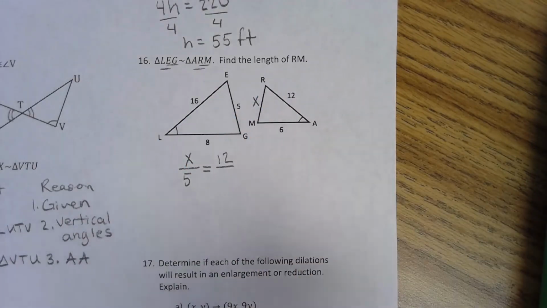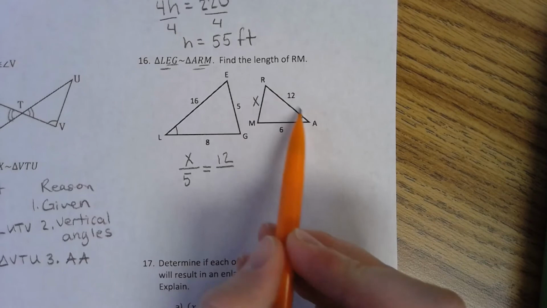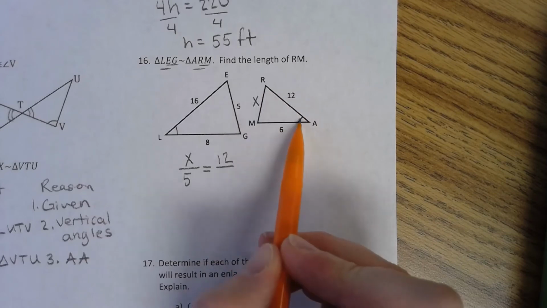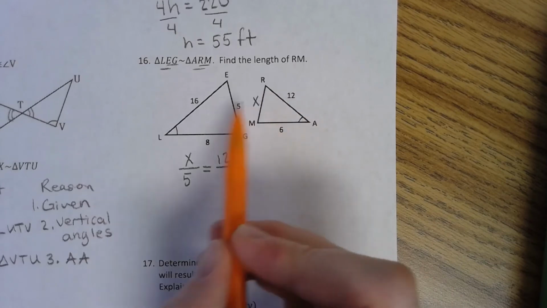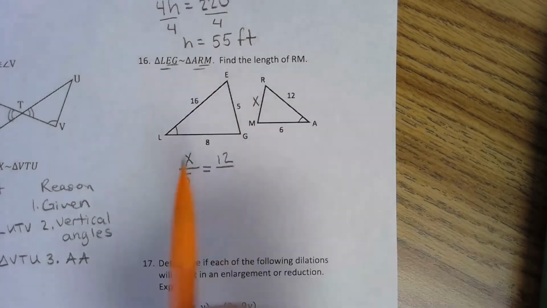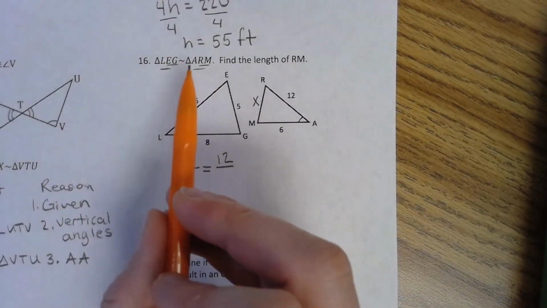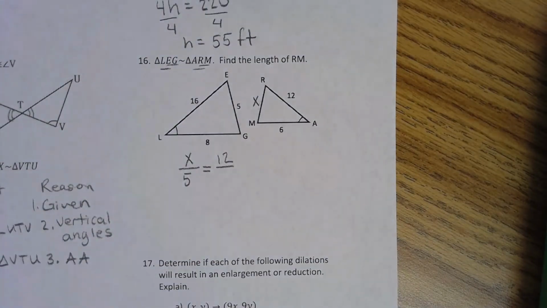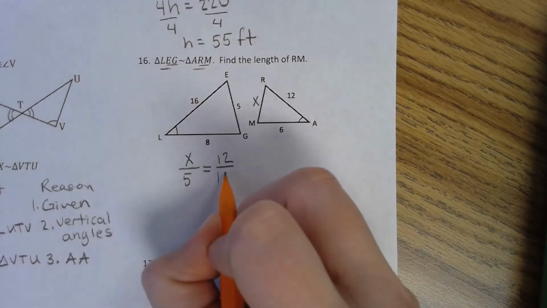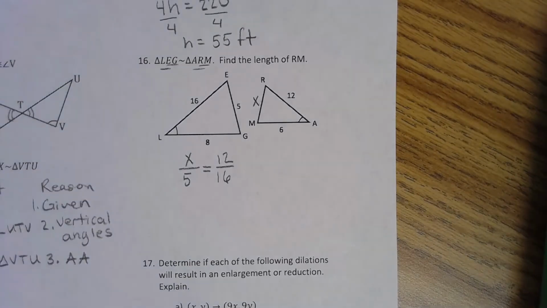Again, just visually you can see it's the measurement that comes off of the marking to the x. And the other number also does that, so you may want to use the letter naming if you're having trouble matching those up. So 12 corresponds to 16.